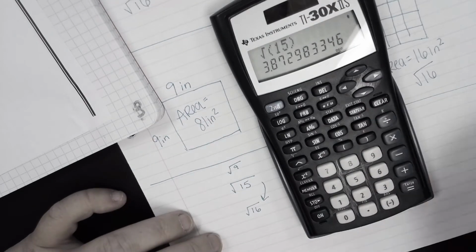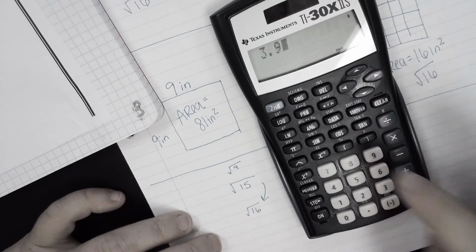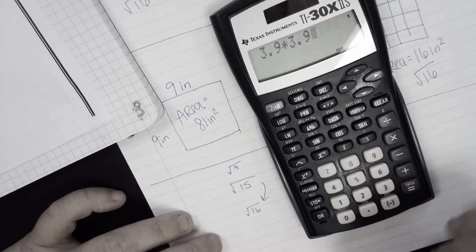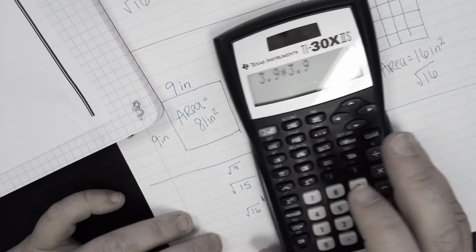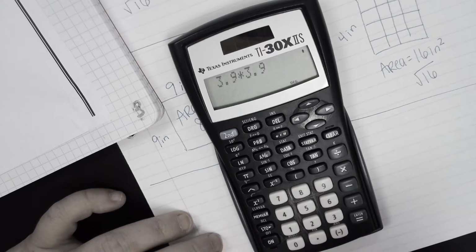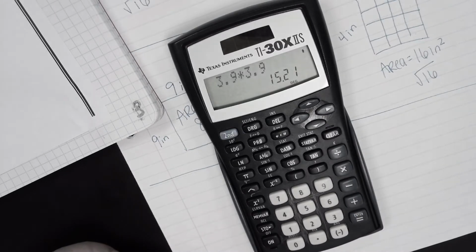Now, if I wanted to double check, I could take 3.9 and multiply it by itself. And because I rounded, it will not be exactly perfect, but it should be pretty close. I have 15.21.